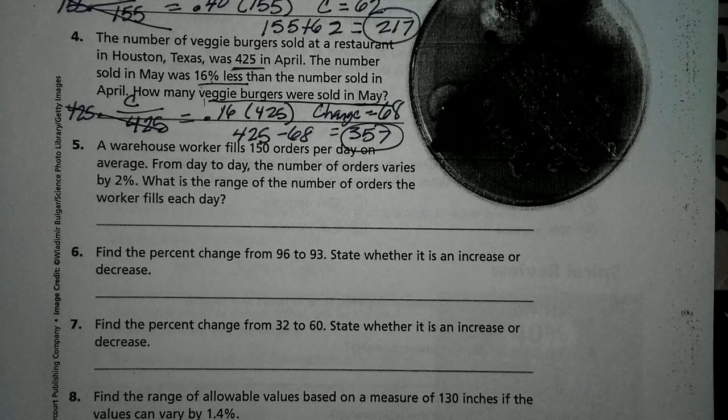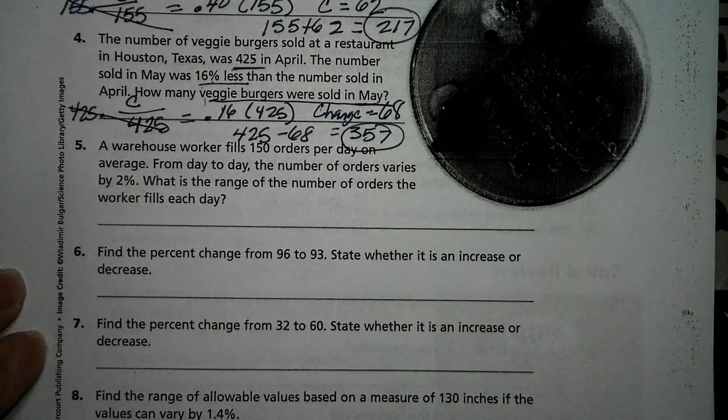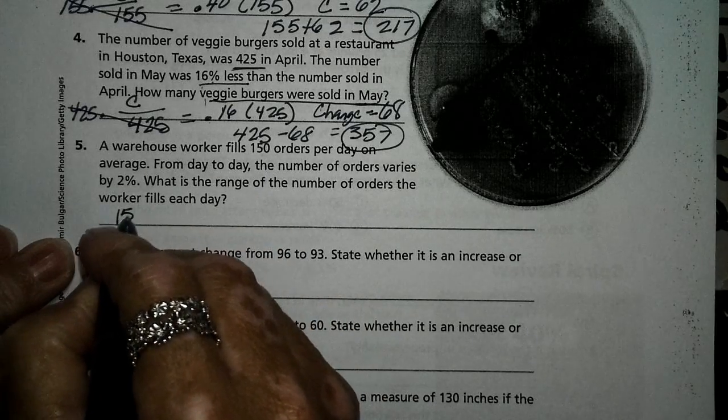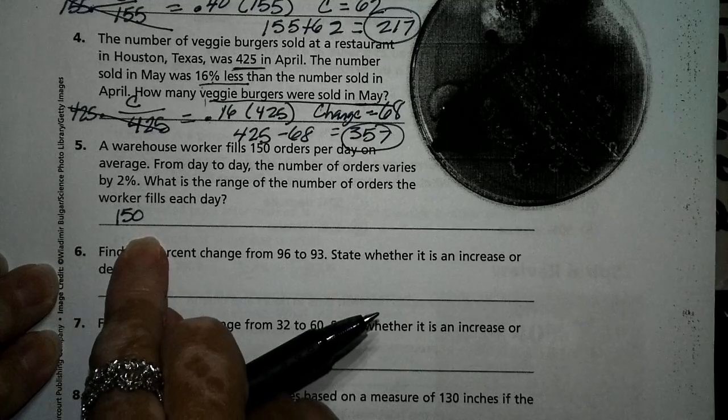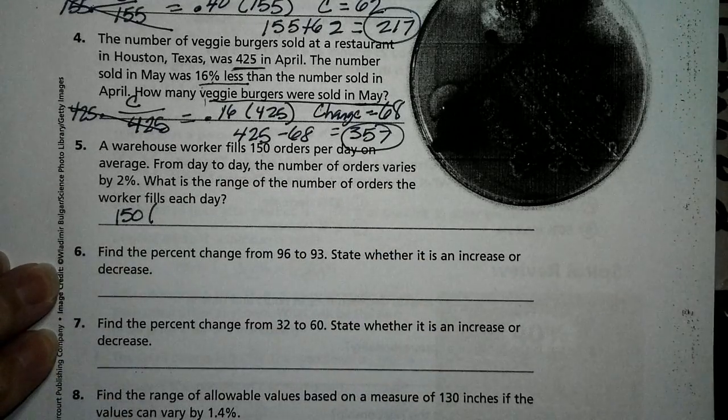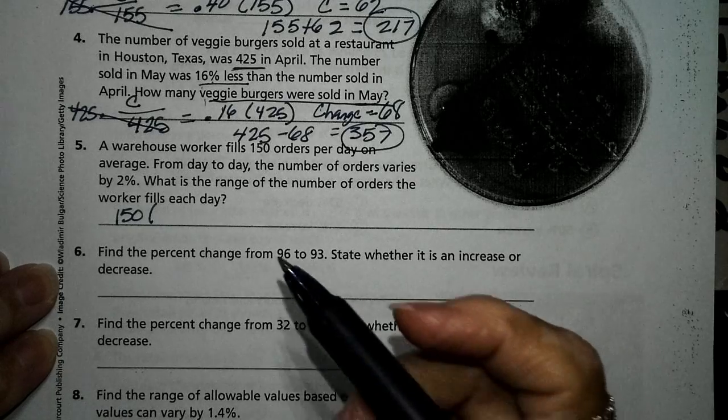So now, this is giving us that variance. Remember we talked about if you cut a board and you make a mistake, do we have a little wiggle room to make a mistake? So we need to find what that variance is. To find that variance, we take the original amount and multiply it by the 2%.